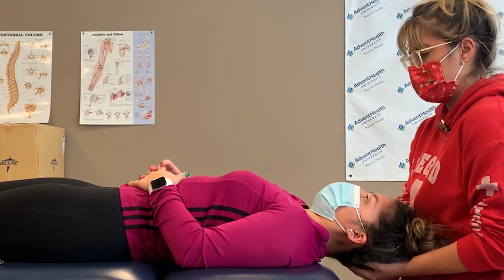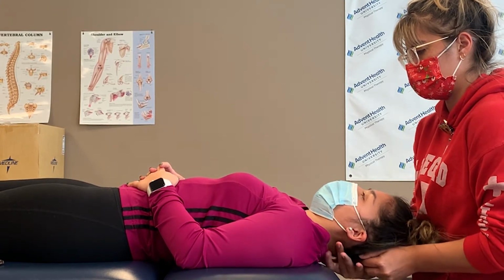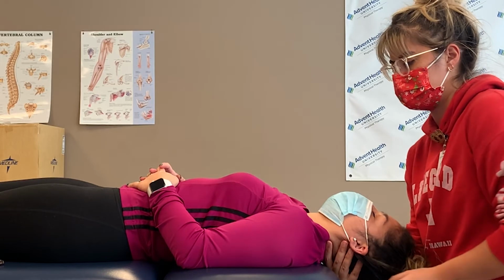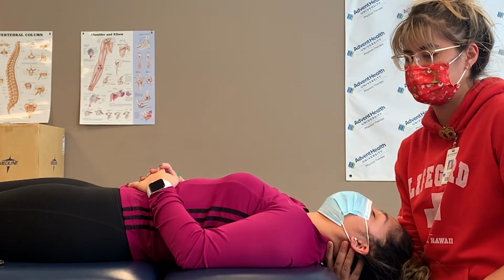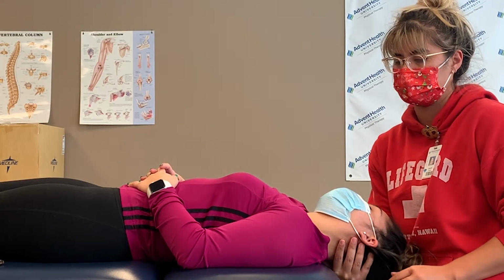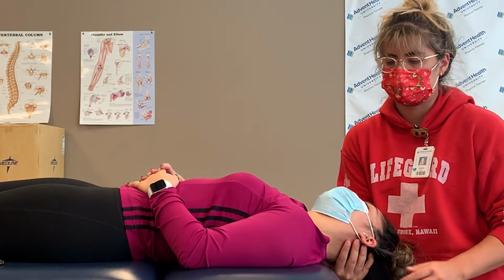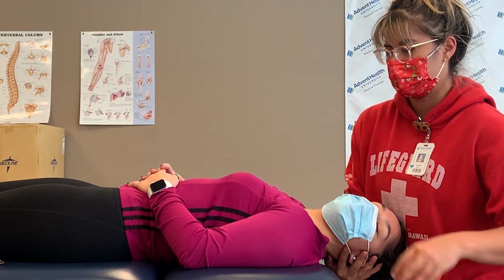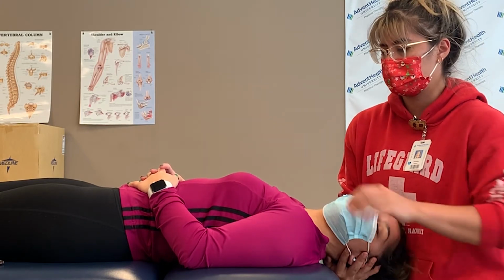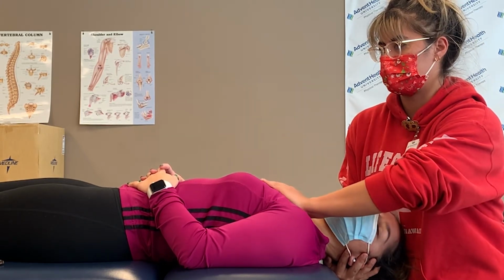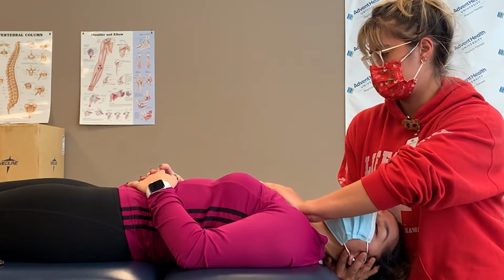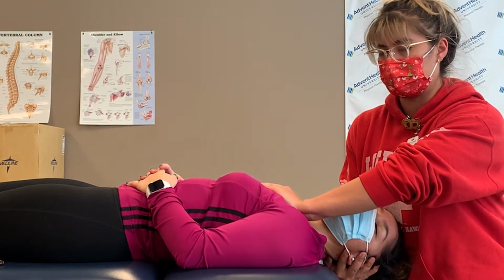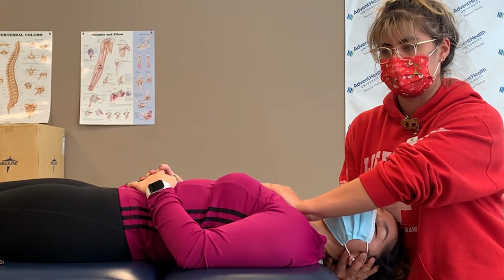So again, I'm going to have my forearm underneath, but I'm going to let her extend just a little bit. If I'm testing the left side, then I'm going to side bend to the right, and then I'm going to turn her head toward that side. Okay, and to get more of a stretch here, you can place your hand on her chest and depress the sternum so that we get a bit more of a stretch on that side.